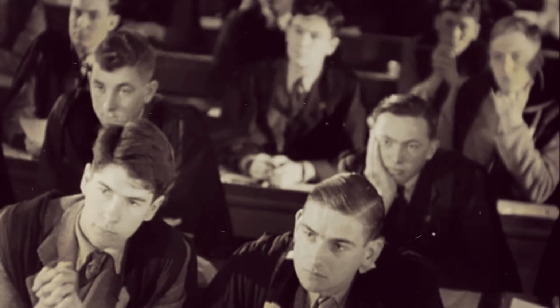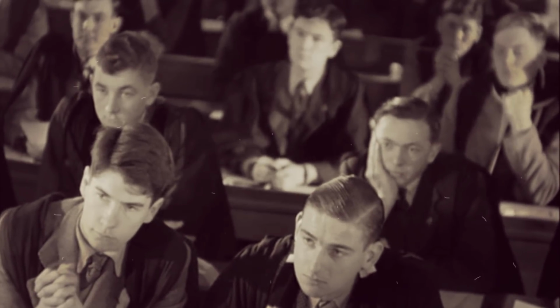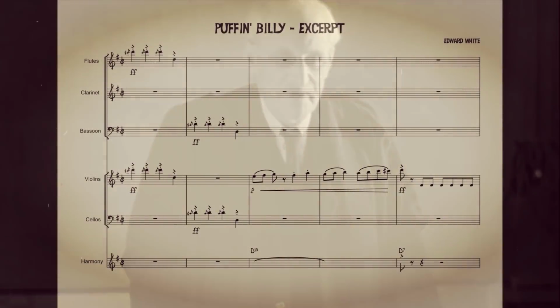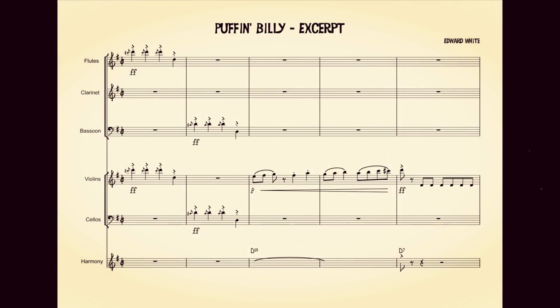The last thing I want to have a quick look at is the use of woodwinds as a colour, blending into the sound and doubling up with instruments from other sections, rather than playing distinctly different parts. Here's a section of Puffin Billy by Edward White. The flutes double the violin for some extra punctuation, and both the bassoons and clarinets double up with the cello at different points to make the parts more prominent.